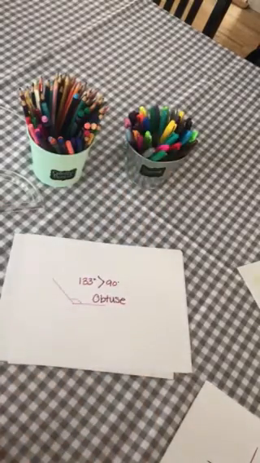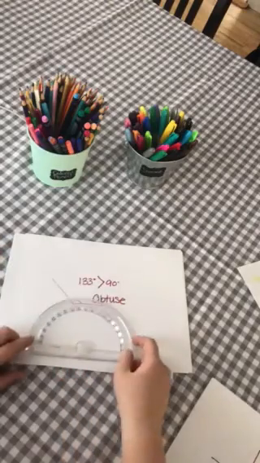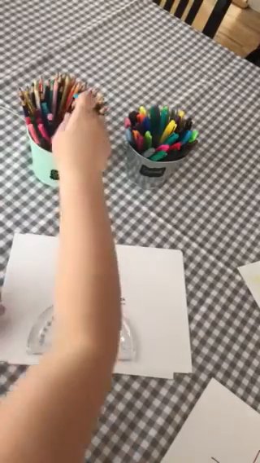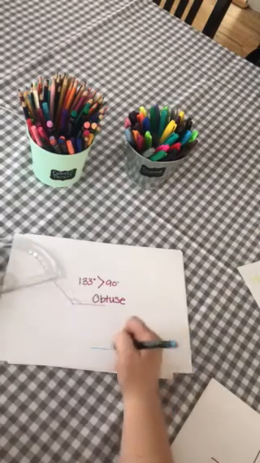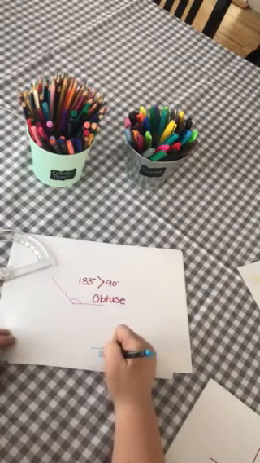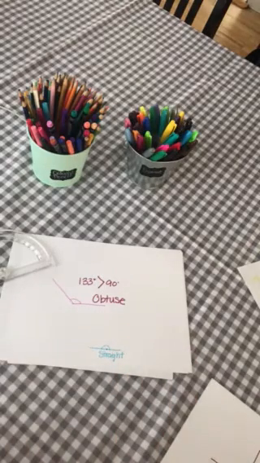We also have another angle. If we were to use our protractor, it would look like this. It would be just a straight angle. So let's draw that one. Let's try blue. So there's straight across like this. Whoop. That is a straight angle. You know how many degrees are on it? This is a challenge question. How many degrees are on a straight angle?